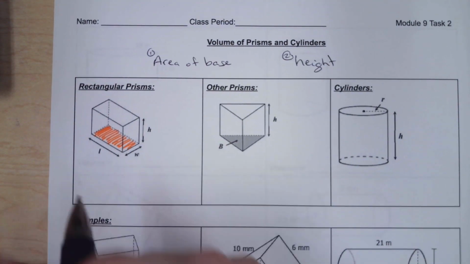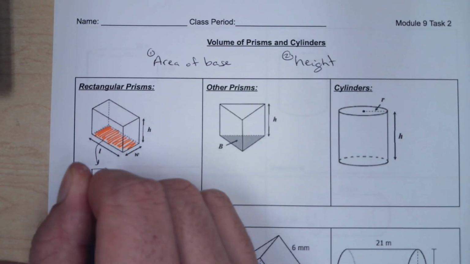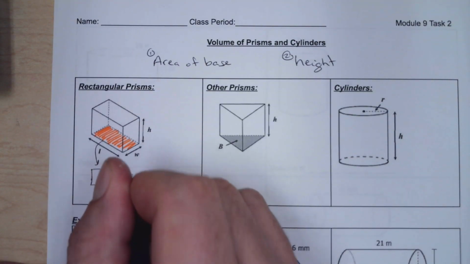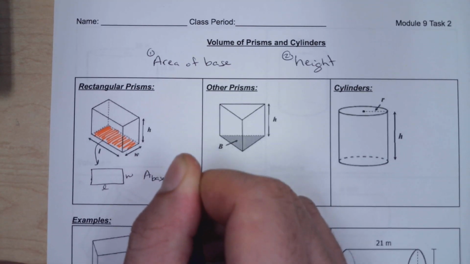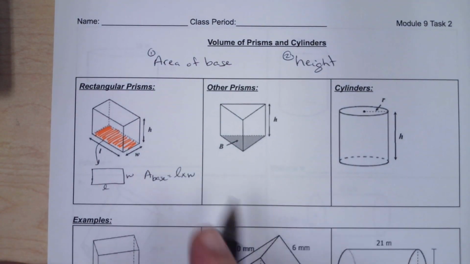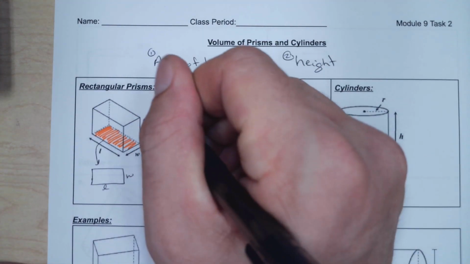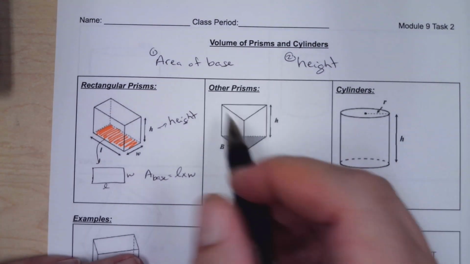And so for that rectangle right there, if we pull this out, you would have your rectangle, and that is your length and your width, and so the area of that base would be length times width. And then this right here, of course, would be your height. Alright, so now other prisms.